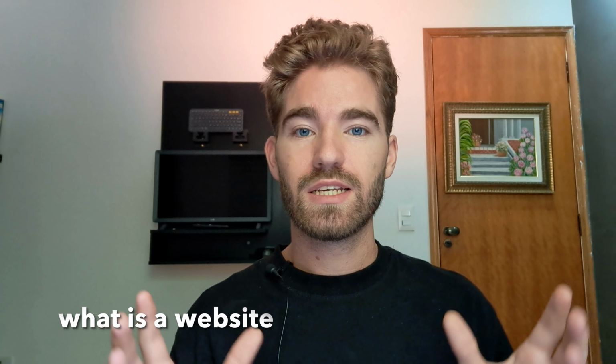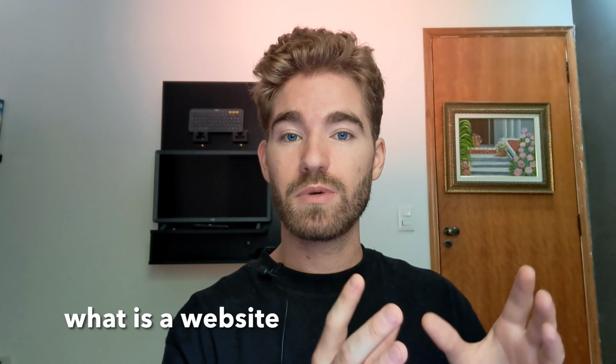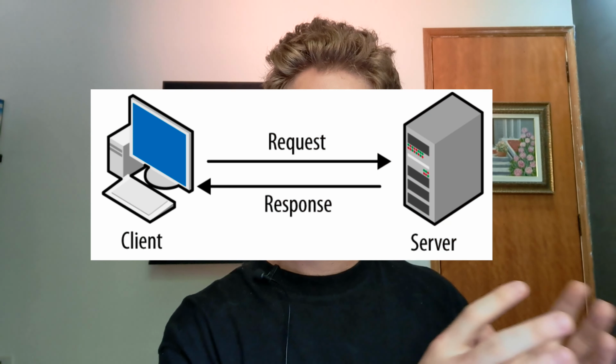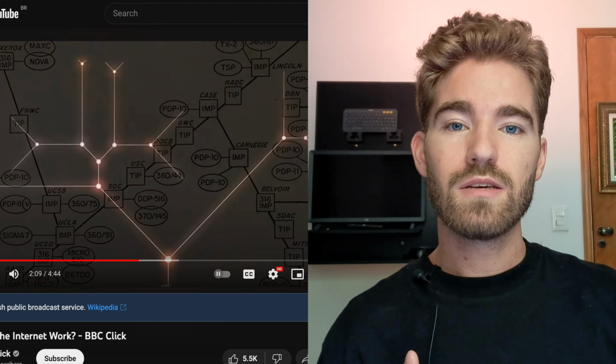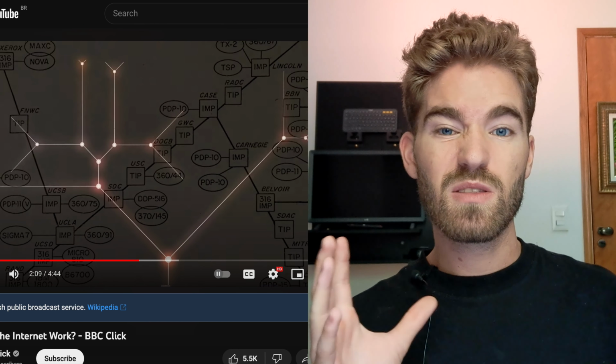Before we get into any of the specific technologies, let's first understand what a website even is and how it works. All a website is, is a collection of files that exist on a computer called a server, and we can access those files through the internet through our browser like Chrome or Safari. Along with the request that our browser sends to the server, it sends a little bit of data. I'm going to link to a video down below by the BBC, which will help you deepen your understanding of how the internet works.